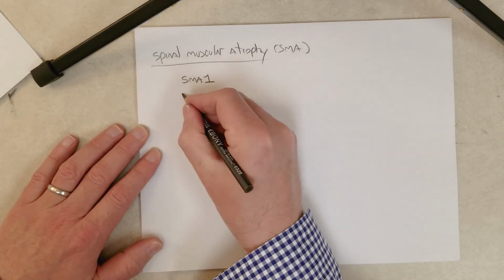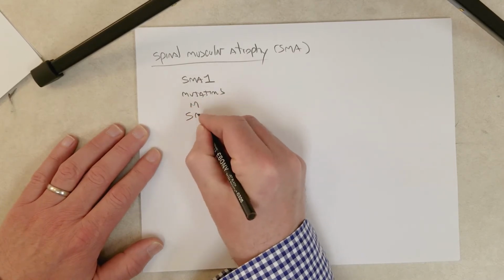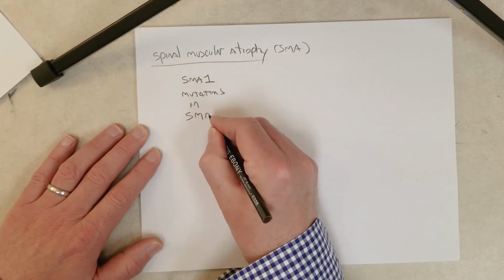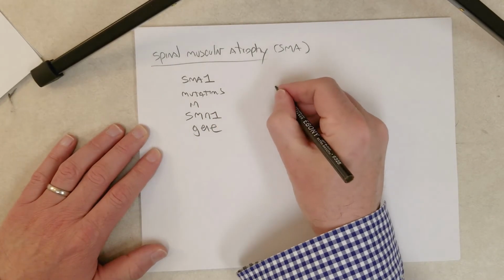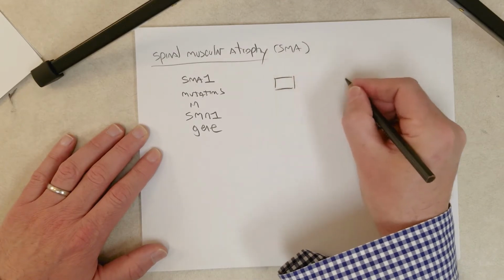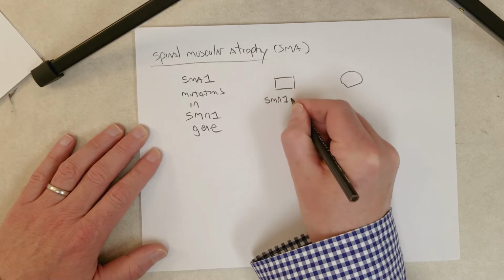So SMA1 results from mutations in the SMN1 gene. So most often it results when parents are carriers.